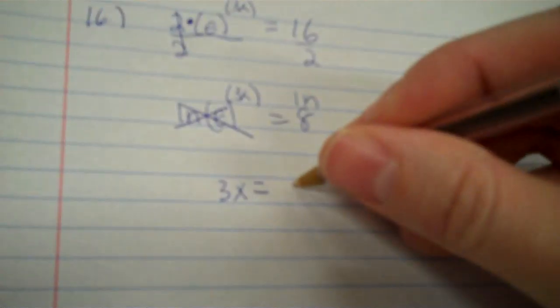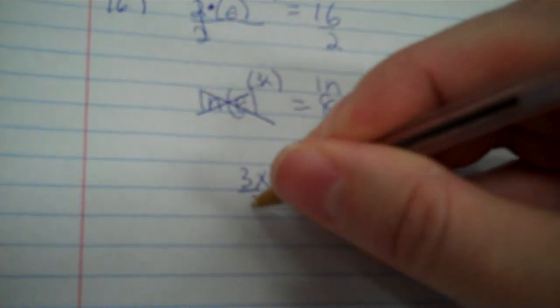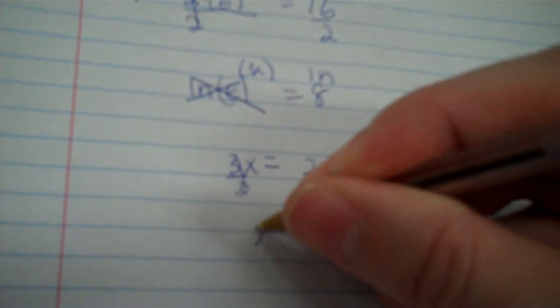2.08. Then I divide by 3. And 2.08 divided by 3 is 0.69.